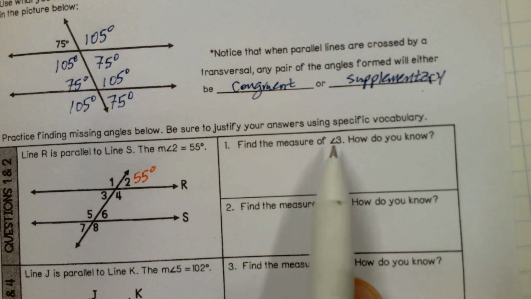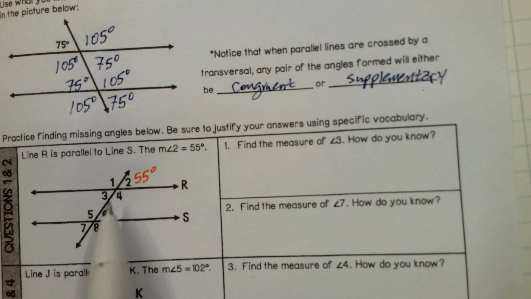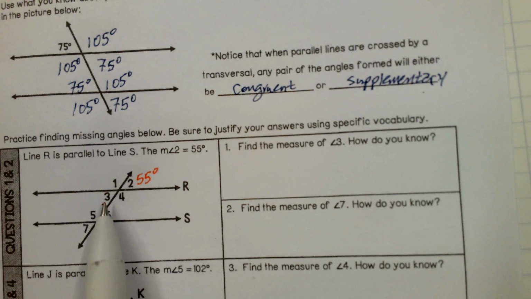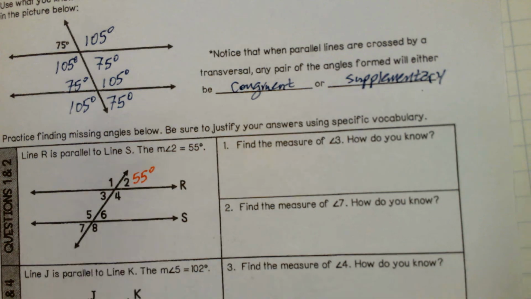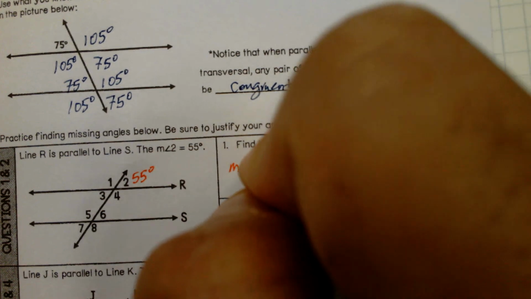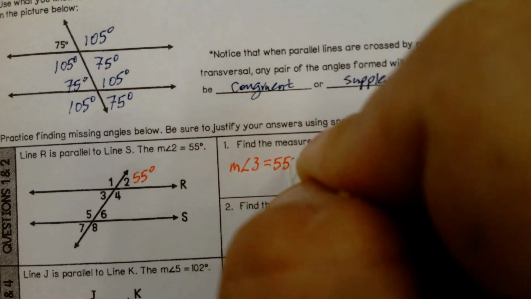It says find the measure of angle 3. How do you know? Okay, angle 3. Let's look where angle 3 is. Angle 3 is right there. What should the angle measurement of angle 3 be? It is 55.